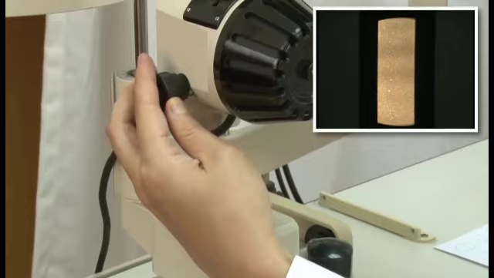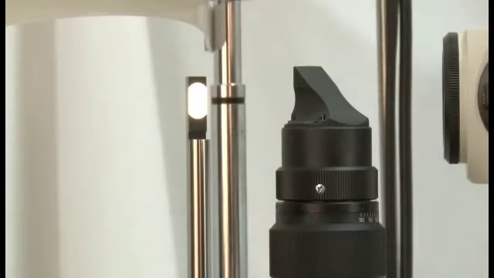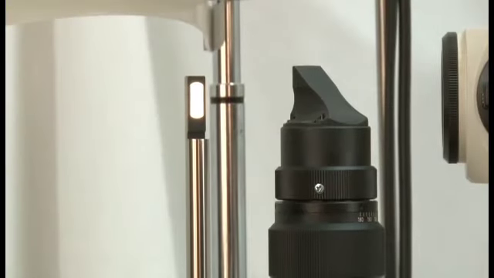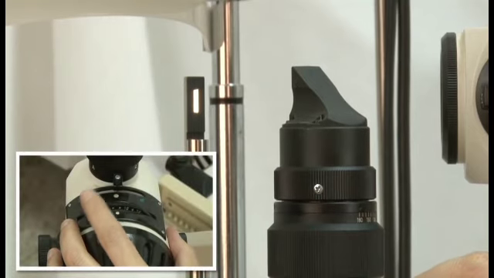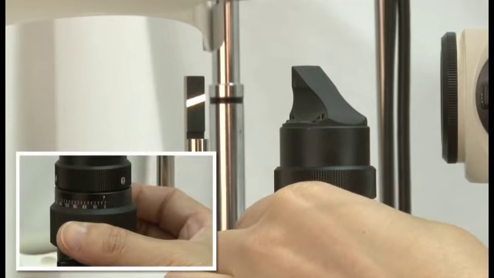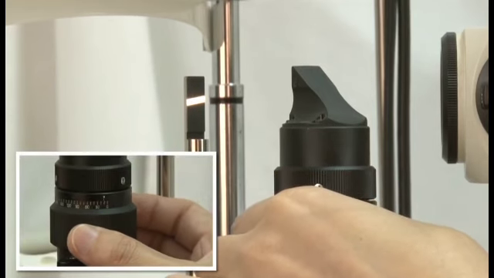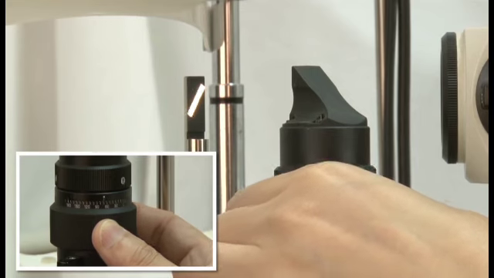These are controls for varying the width of the beam, or height of the beam, or even change the orientation of the beam, for example from vertical to horizontal.